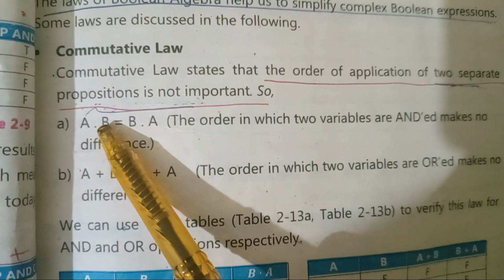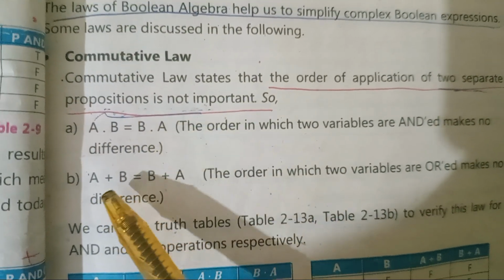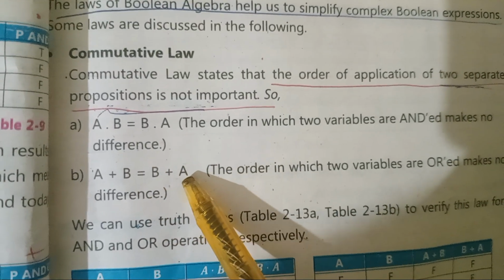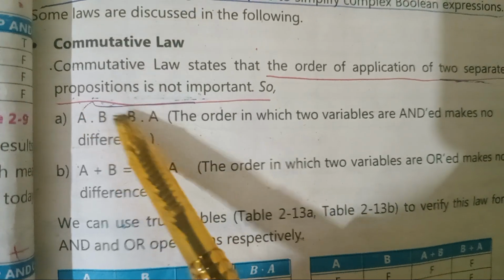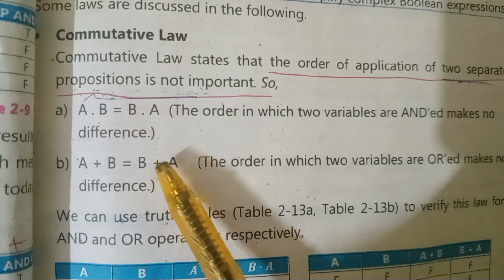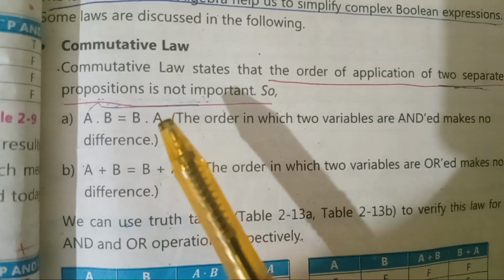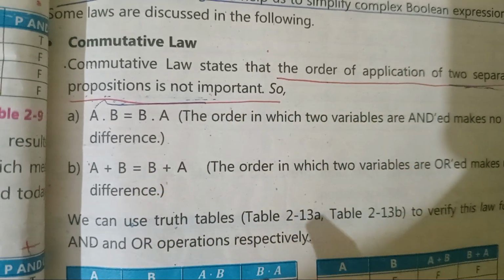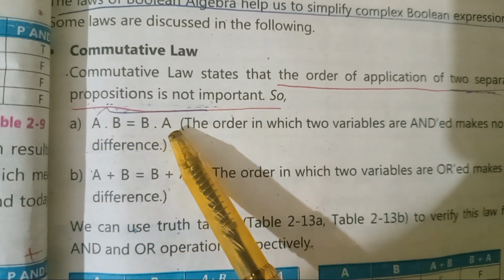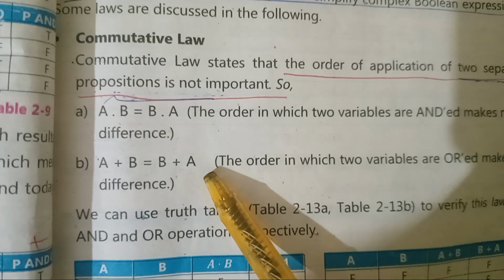As you see here, a dot b is equal to b dot a, and a plus b is equal to b plus a. The order of two separate propositions is not important, right?